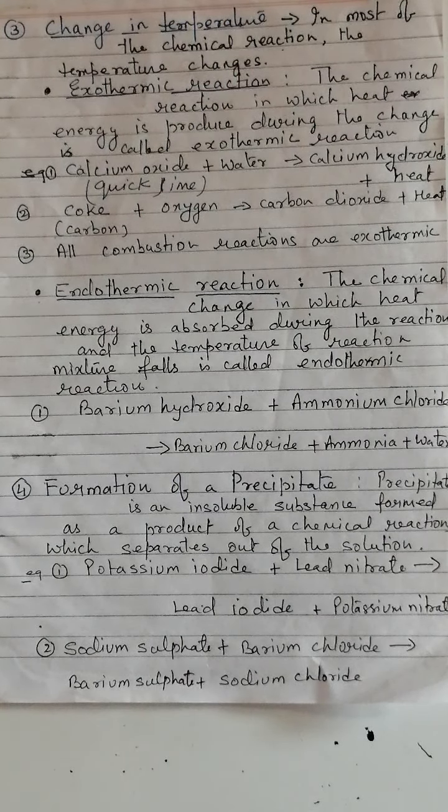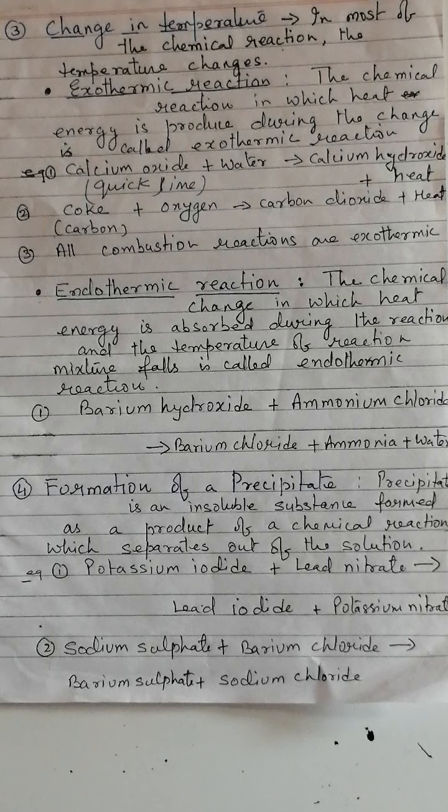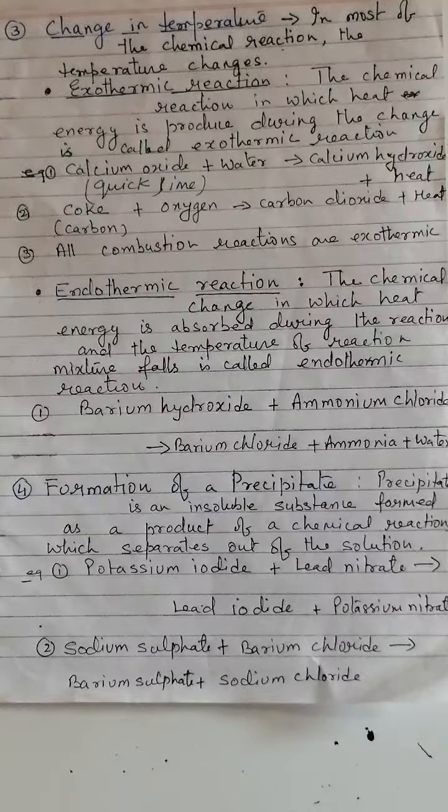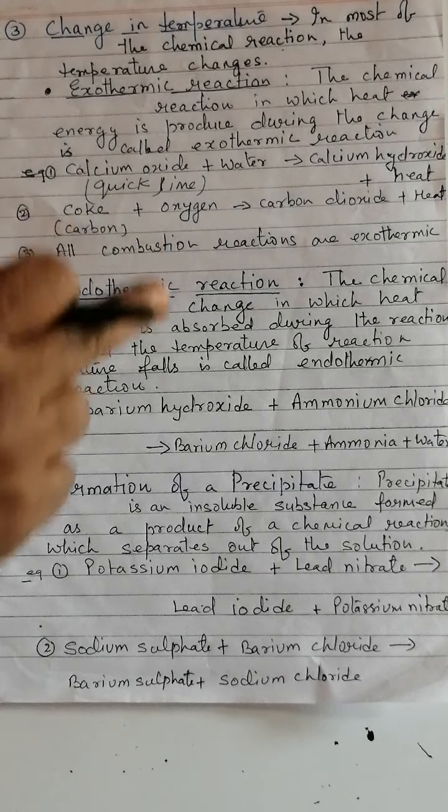In other words, all combustion reactions, that means combustible substances, when they burn, produce heat, and hence we call that an exothermic reaction. Children, for your knowledge, respiration is also considered an exothermic reaction because during that process heat energy is produced.